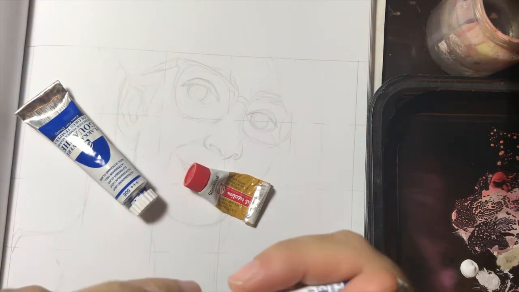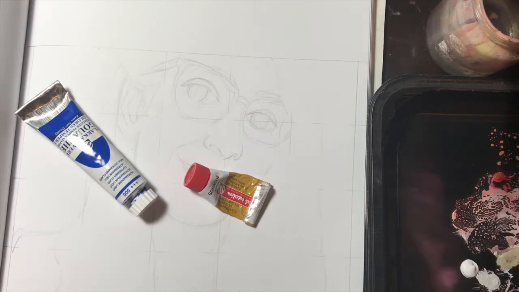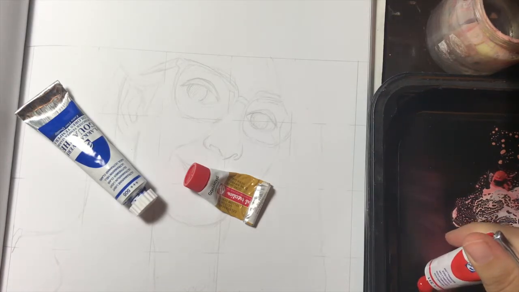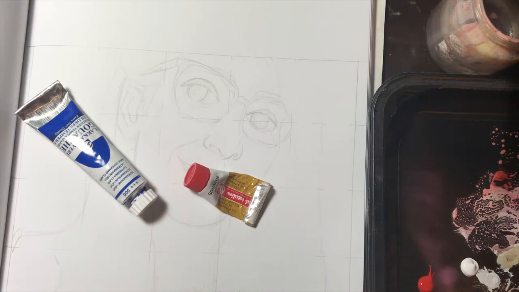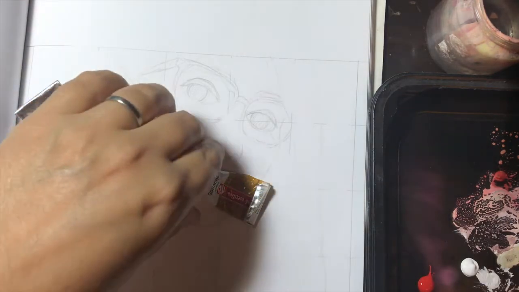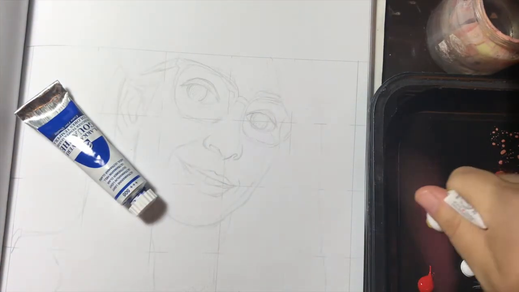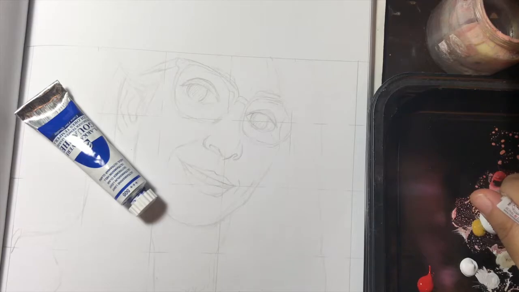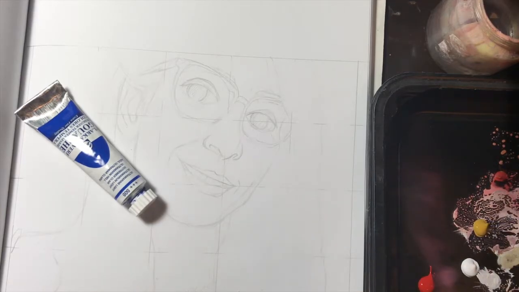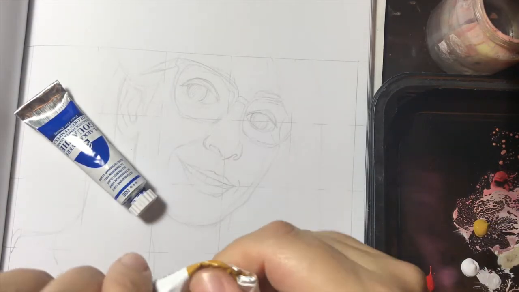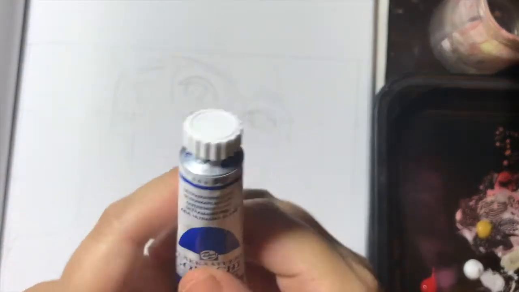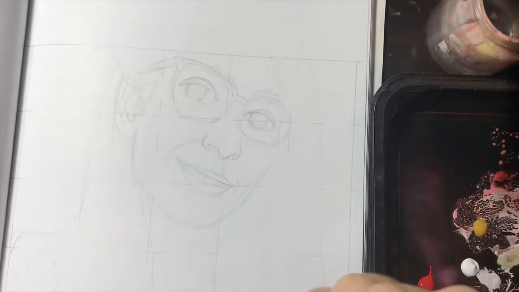Well, technically I should be using cadmium red, but I can't seem to find any lately, so we're just going to go with vermilion. Yellow ochre. And a small amount of ultramarine blue.